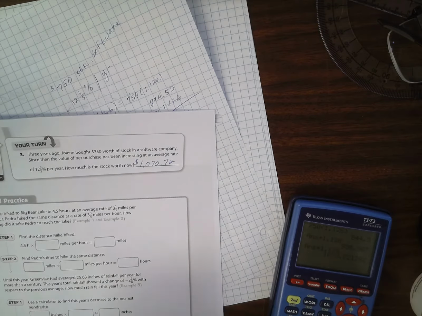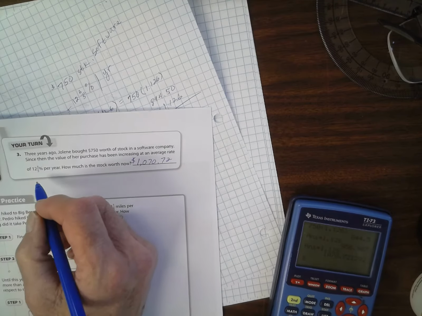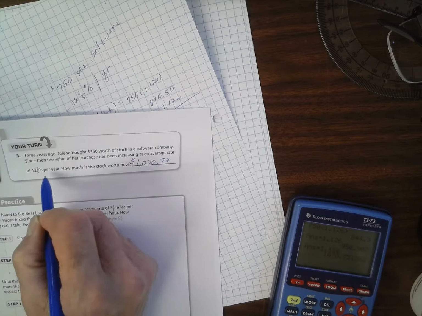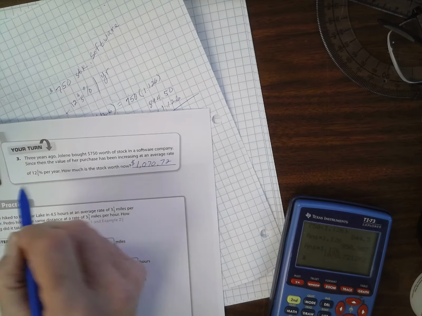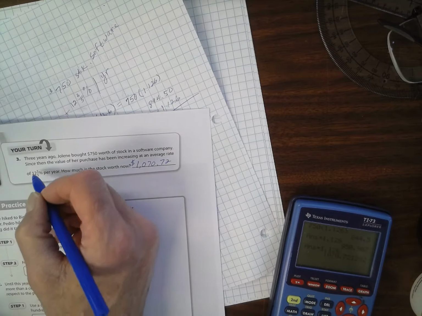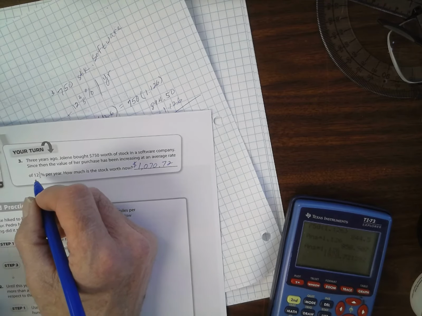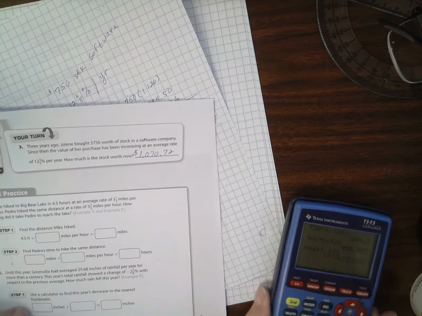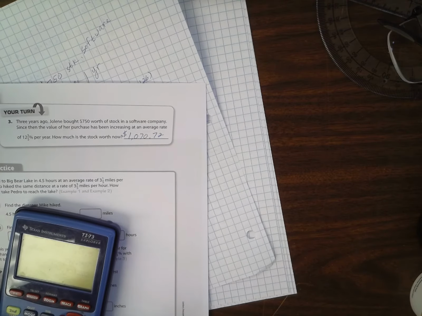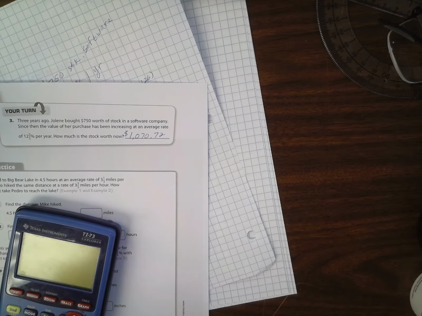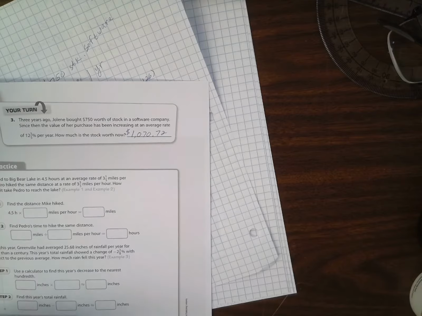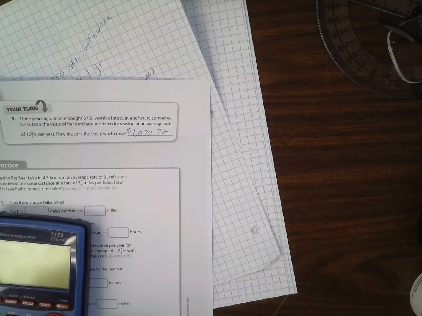So if you want to look at this a different way, okay, on each dollar of that $750, that dollar increases by about 13 cents a year, or 13 cents per dollar. So if you wanted to check this, 0.13 times 750 is about 97.50.